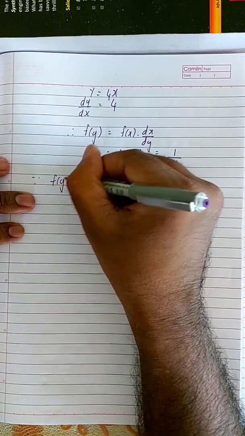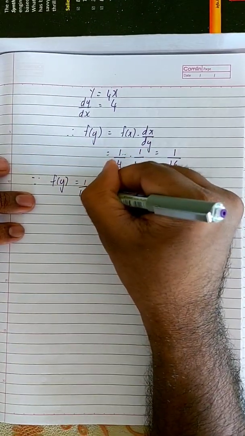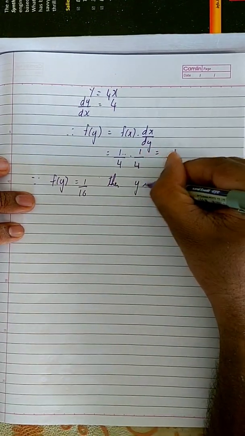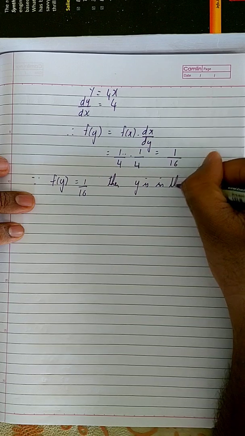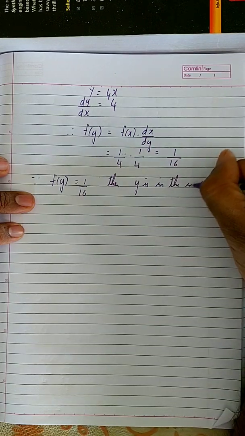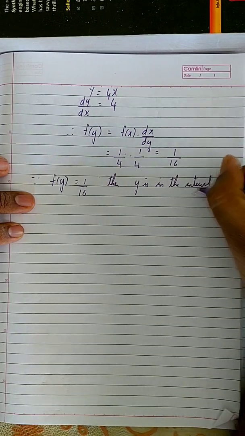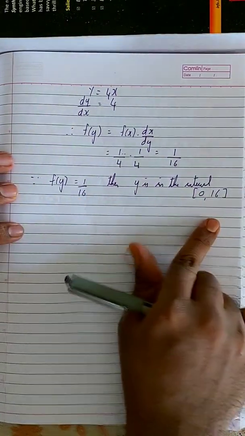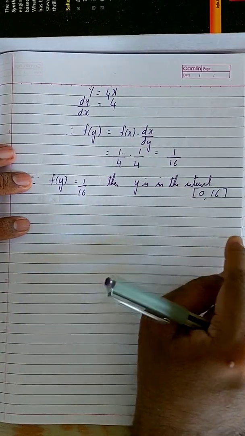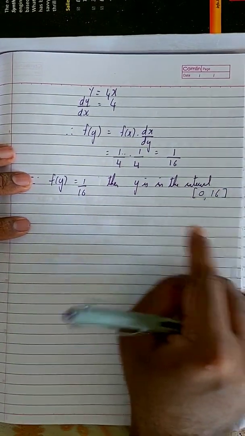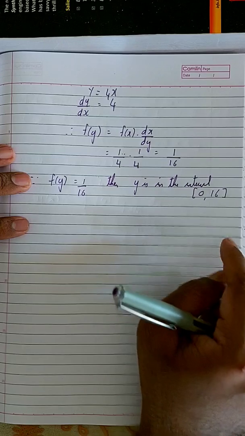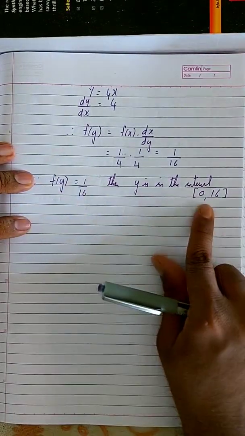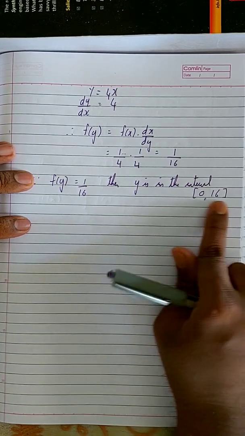Since f of y is equal to 1 by 16, y is in the interval between 0 and 16, because we know that the area of a probability density function is always equal to 1. Since we know the height is 1 by 16, the width must be 16.